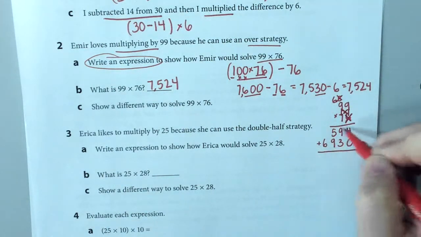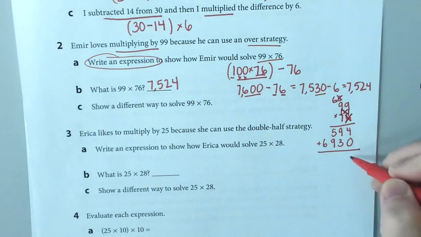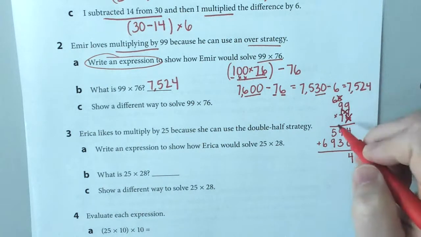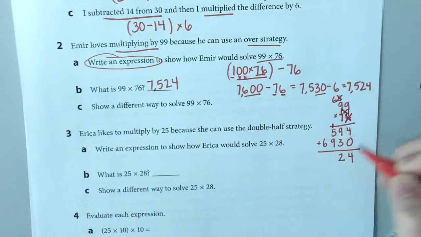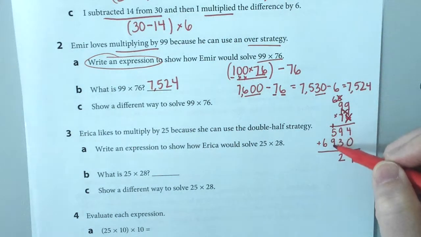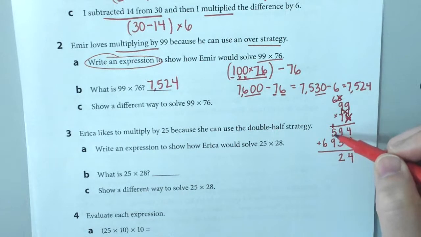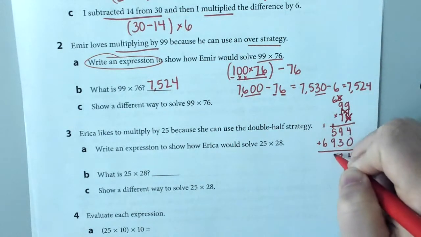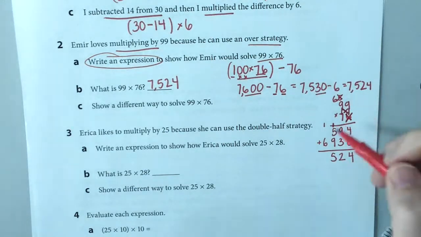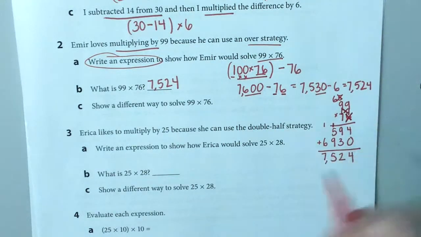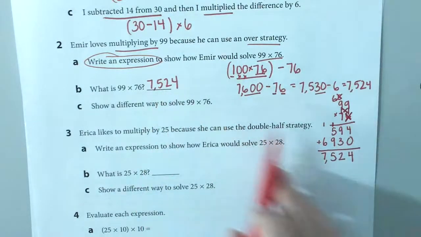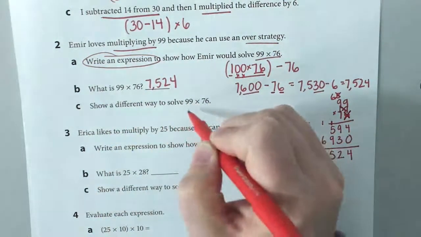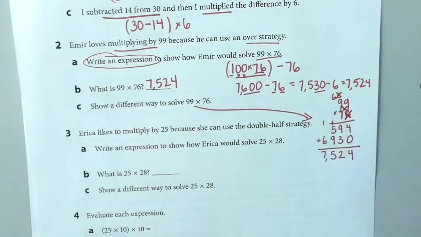Now I come down here and I'm just going to add. 4 plus 0. 9 plus 3 is 12. I put my 1 up here, my 2 down here. 1 plus 9 is 10. Plus 5 more is 15. Put my 1 up here, my 5 down here. And then 1 plus 6 is 7. And I should get the same answer because we solved the same problem, just a different way. So it says show a different way. I'm just going to draw an arrow to show my way that I used.